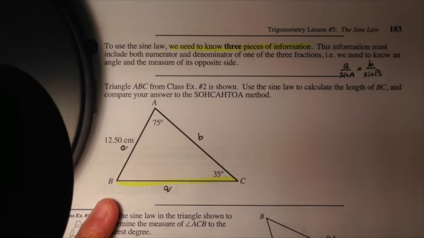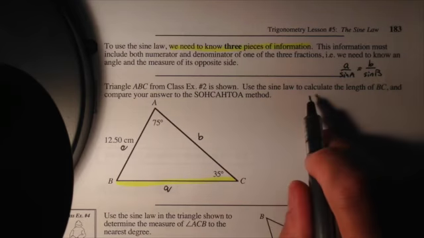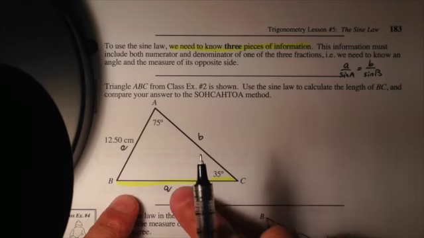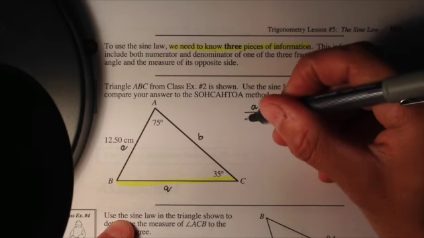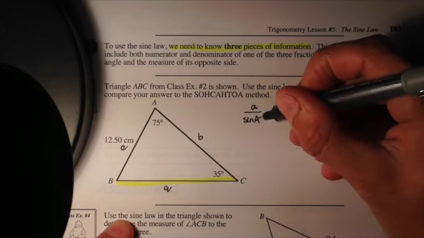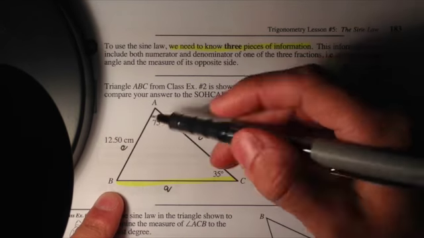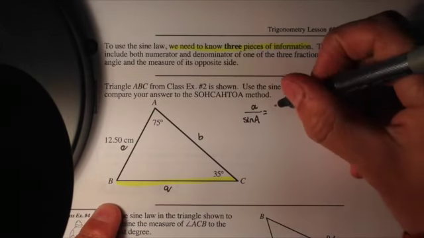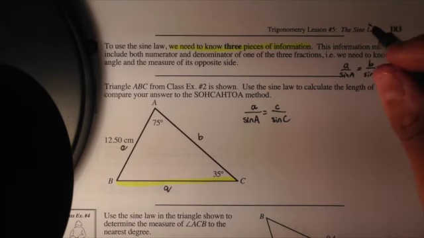And remember, it's a lowercase b. So the next thing I'm going to do is, since I'm using the sine law to calculate this length of BC, I'm going to start writing A over sine A is equal to, since I have my side C, I'm going to use this side, is equal to C over sine C.